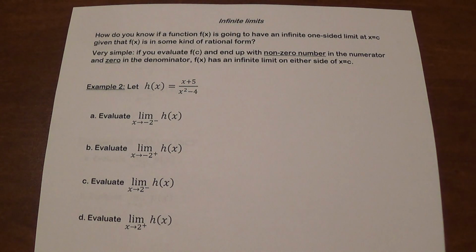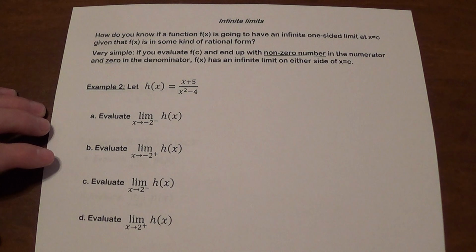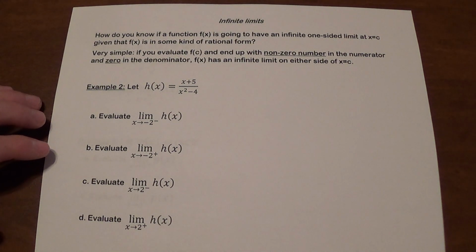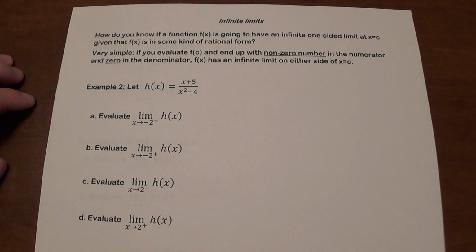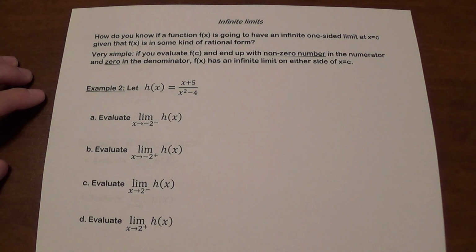All right, and that's basically what we're going to go by. So here's another function. You can probably recognize that this function is going to have two vertical asymptotes. One's at positive 2, one's at negative 2. Because at both positive and negative 2, you are going to get non-zero on top divided by 0 on the bottom. A situation with 0 divided by 0 is for another lesson, which I already have in my channel. So here we are going to approach negative 2 from the left.